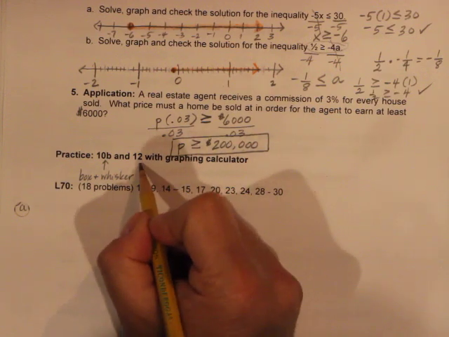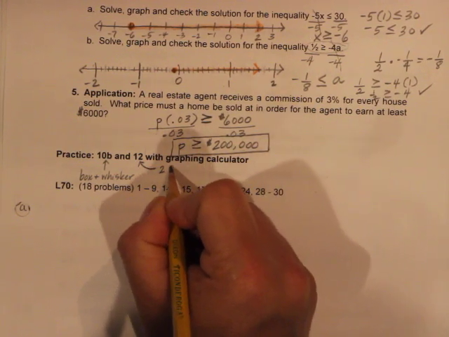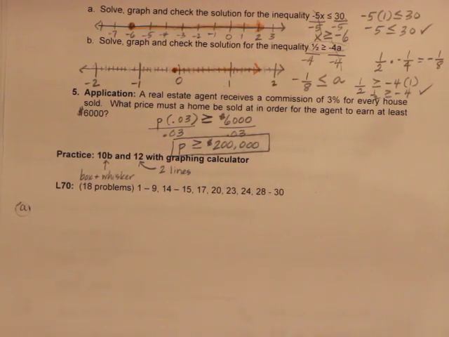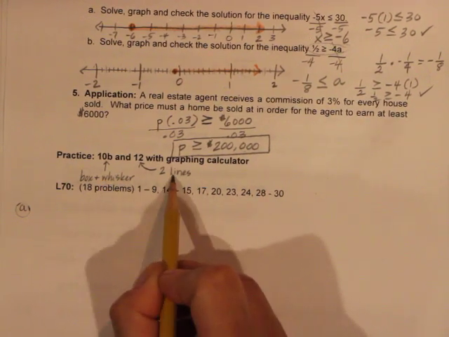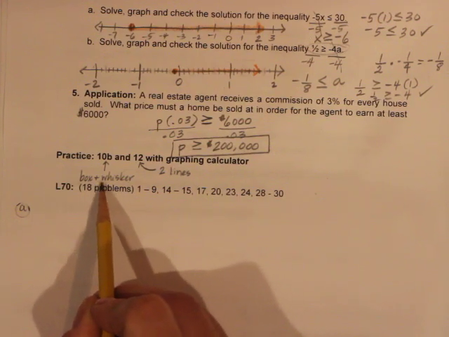And number 12 is using your graphing calculator to graph 2 lines and find their solution set, which is just, they're probably going to intersect. Those lines will intersect and you find the place where they intersect with your graphing calculator. So we haven't done this for a little while, so you might need to go back in your notes to figure out where these are.